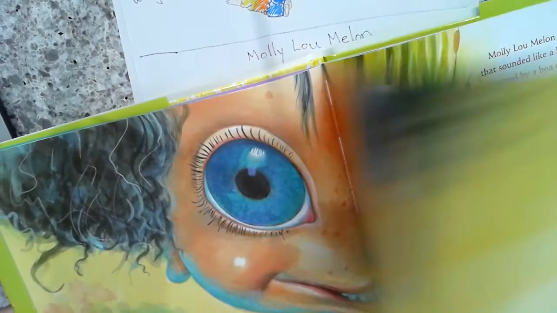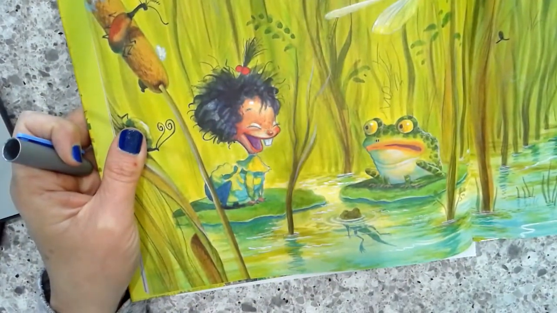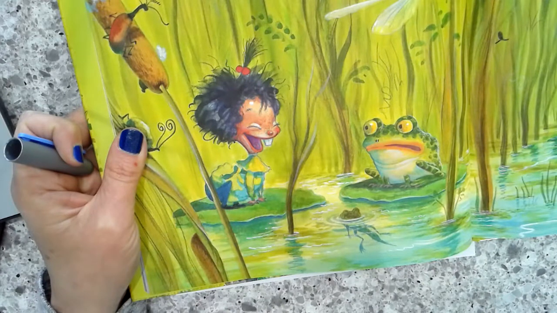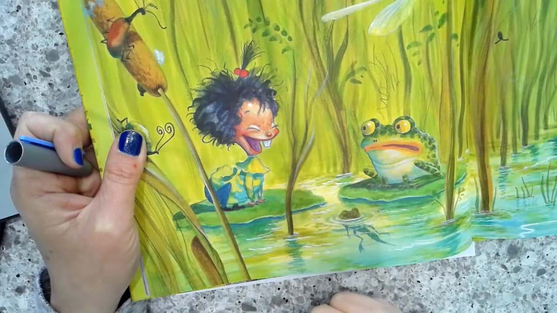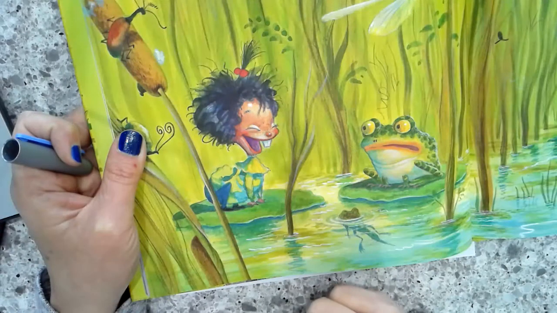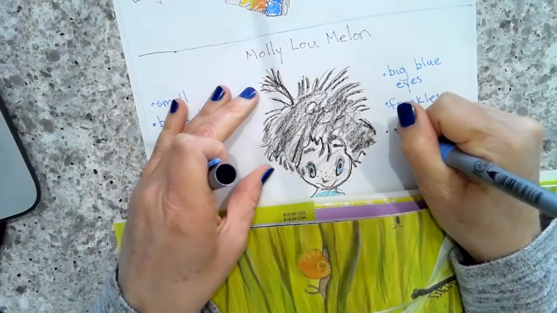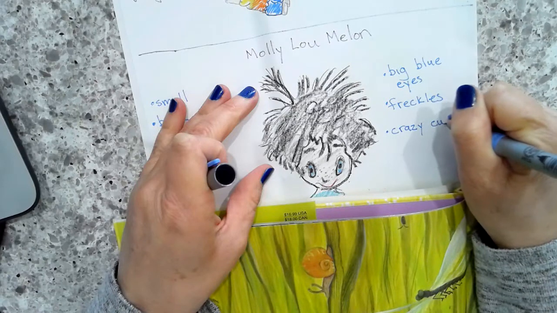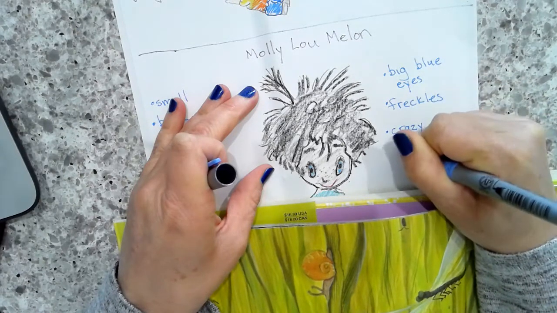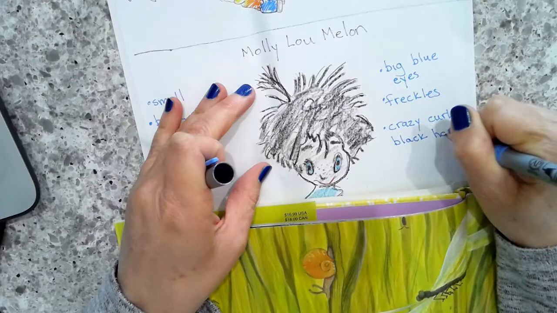And there's some other pictures that tell us a little bit more. Like if you look at this one, what are you noticing? Yeah, if you're like me, the first thing you notice is this kind of crazy curly black hair. Crazy curly black hair.